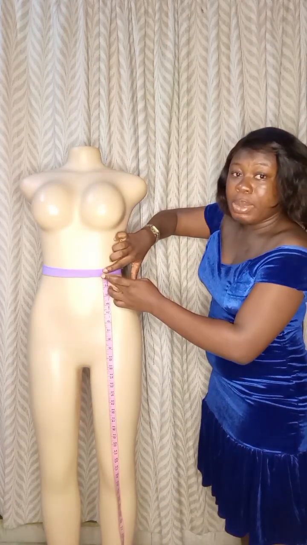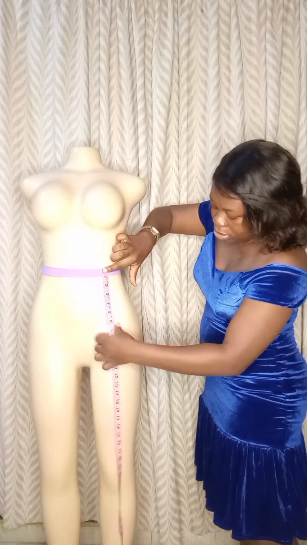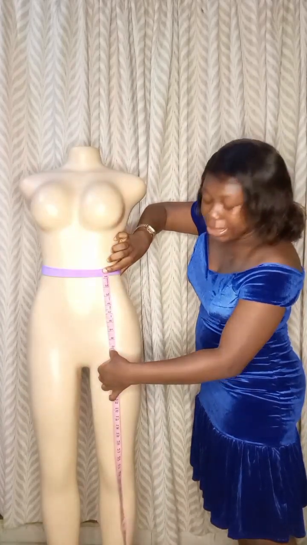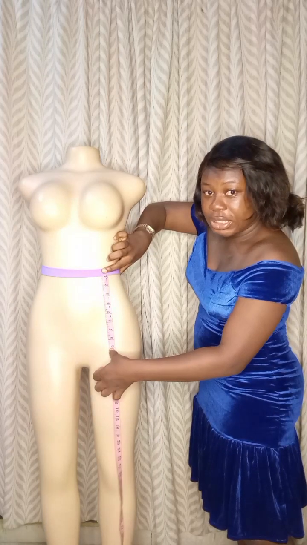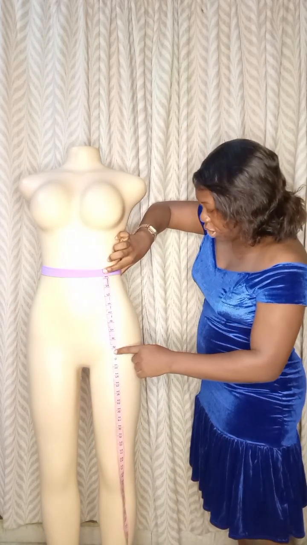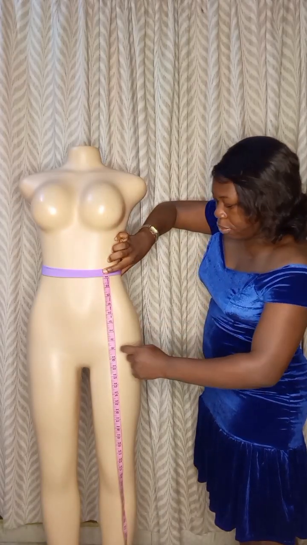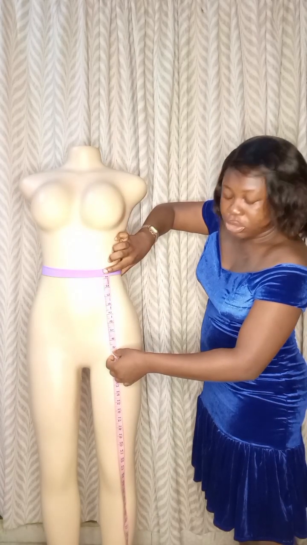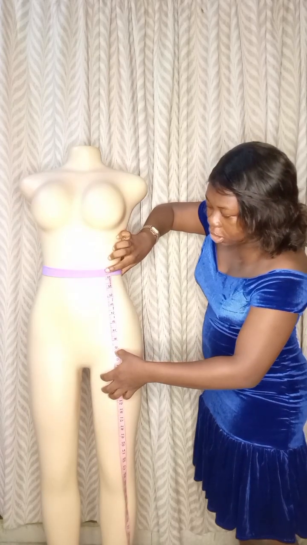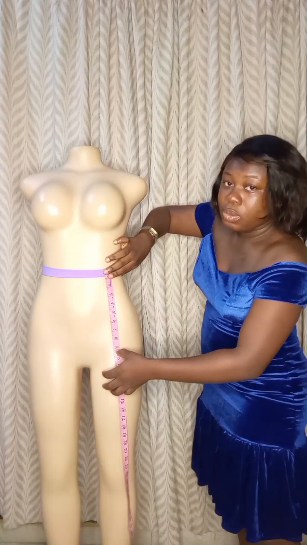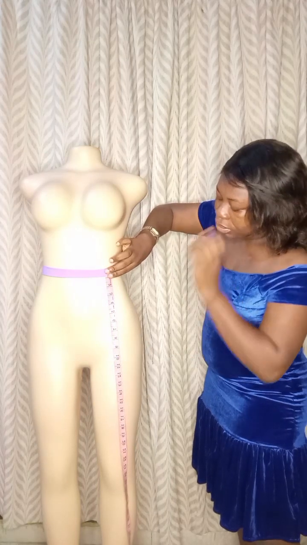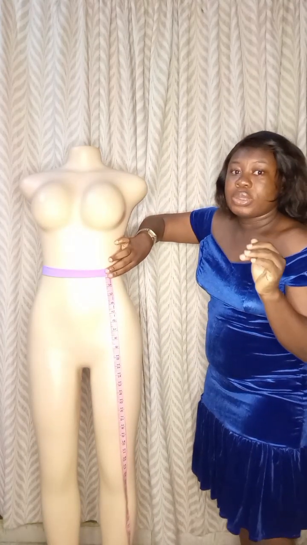For my mannequin, my waist to my hip length is 9 inches. This is where the fullest part of my bum is, and I traced it to the front, and then I have 9 inches. So I'll put that down, and then I'll take my skirt measurements.